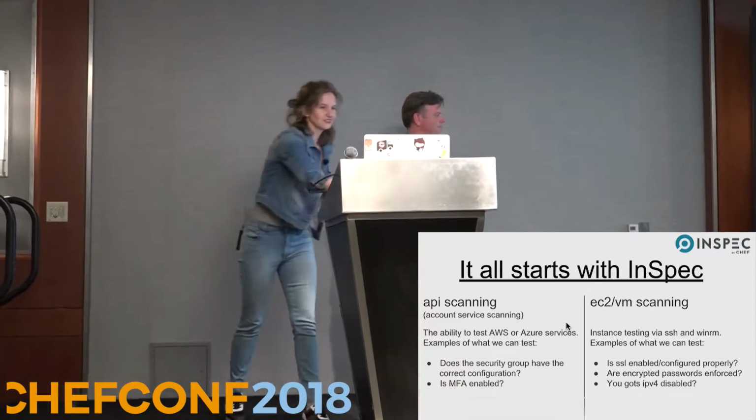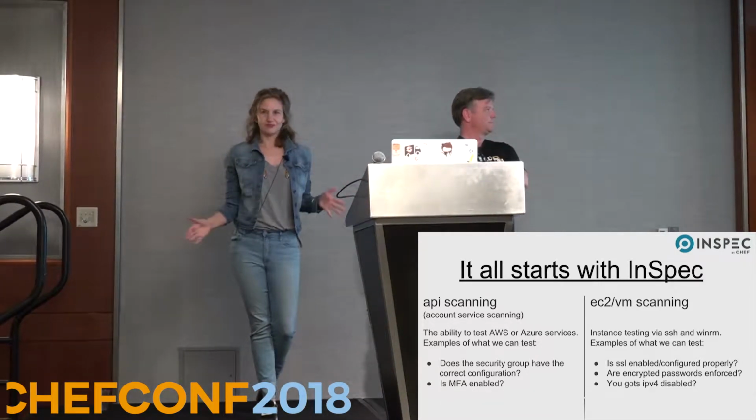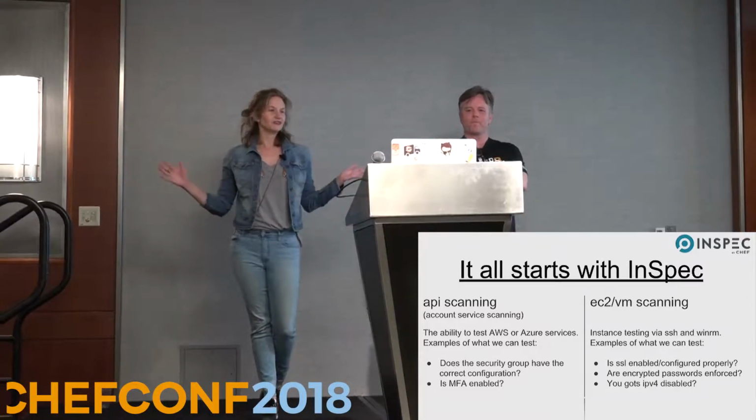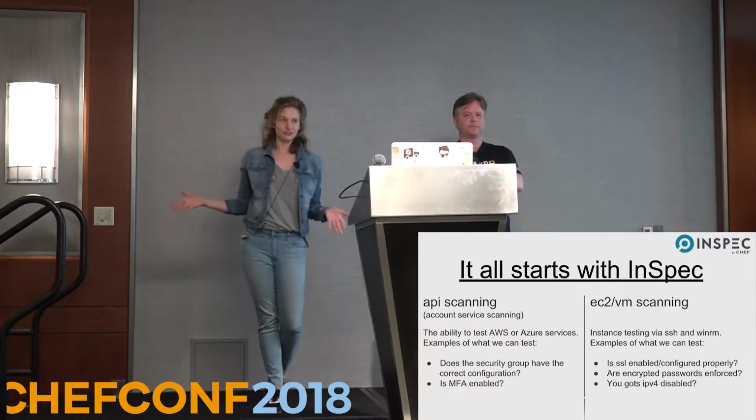So like Tim said, this is cloud compliance with InSpec and Automate. So let's just get it started. First things first, all of this starts with InSpec, right? Automate 2 is based off of all the things that InSpec 2 can do.